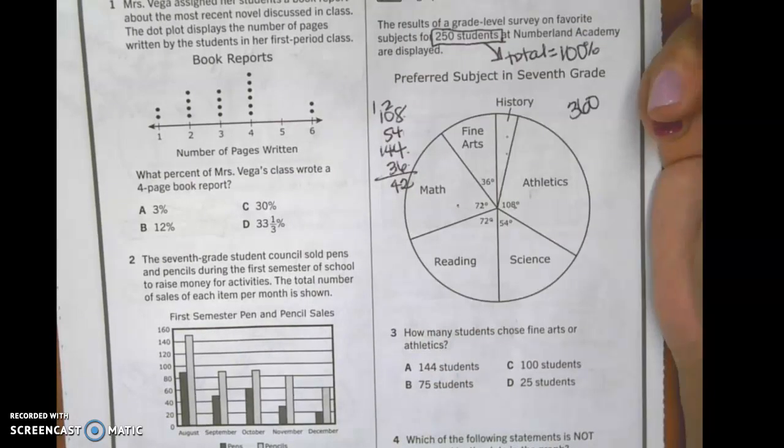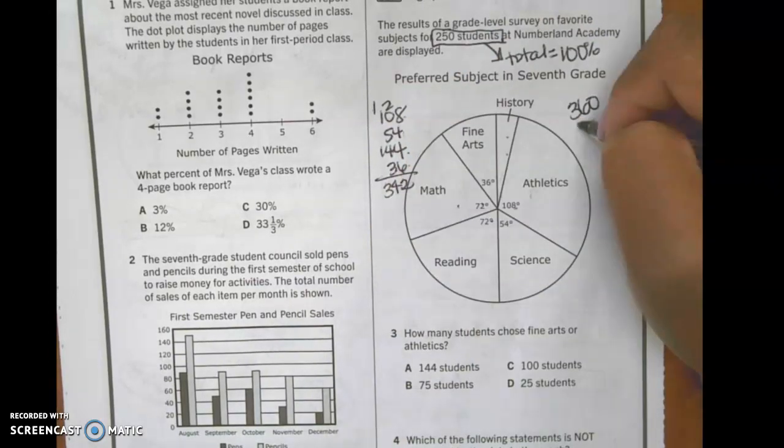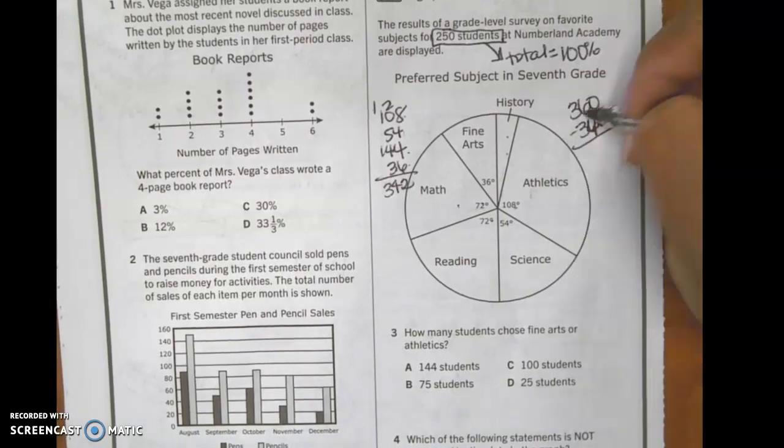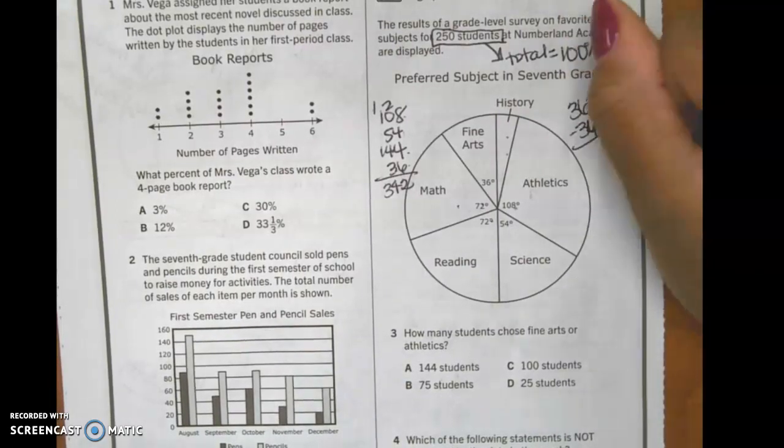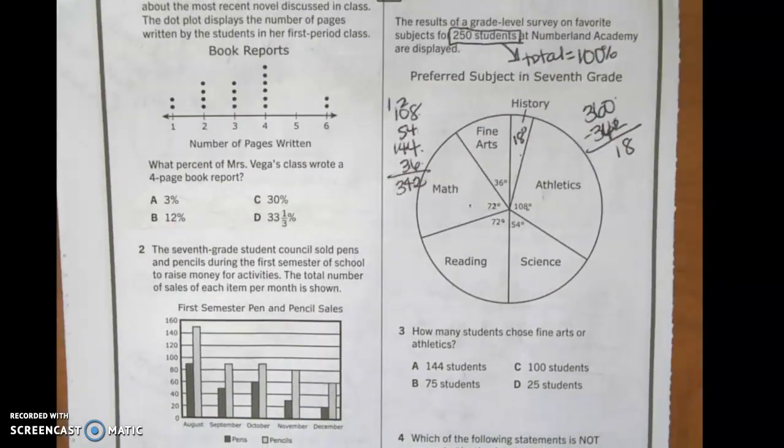Carry the 1. 3, 42, and I need to get to 360. Subtract. 60 minus 42 is 18. This is 18 degrees. Does everybody see what I just did?